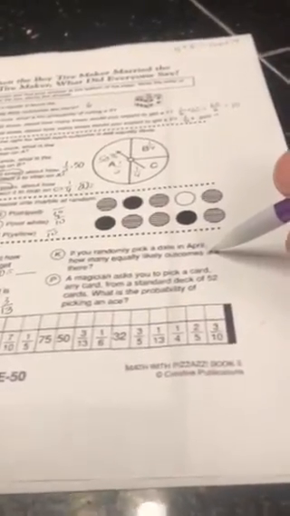As I move on, I do the same thing here on K. It says if I pick a random date in April, how many equally likely outcomes are there? Well, basically K is asking you, how many days are there in April? 30 or 31, okay? That's basically it. You have to figure that out.